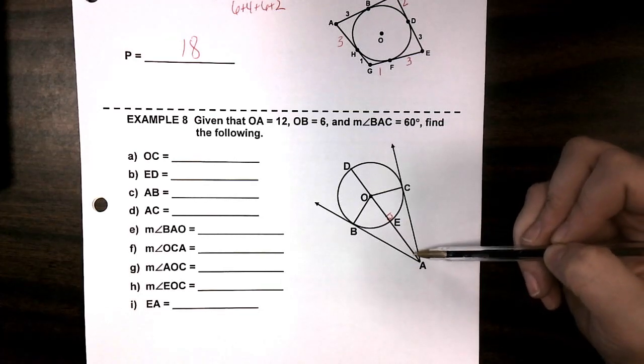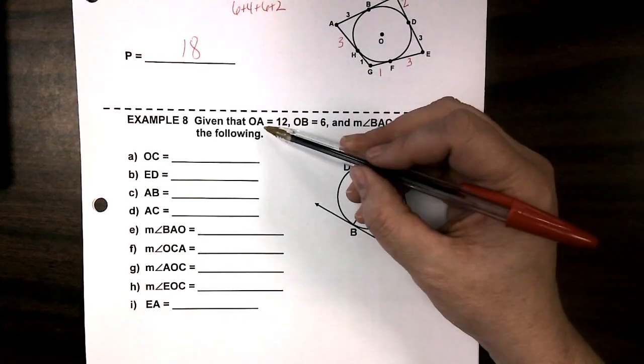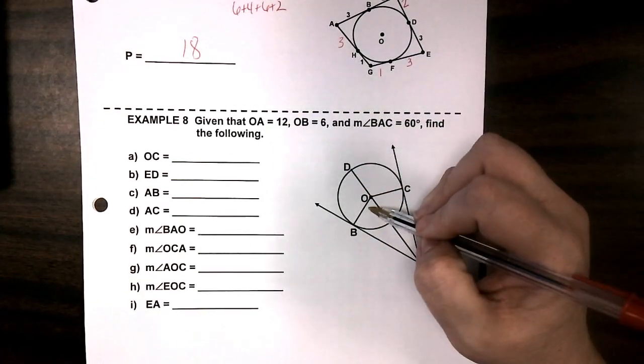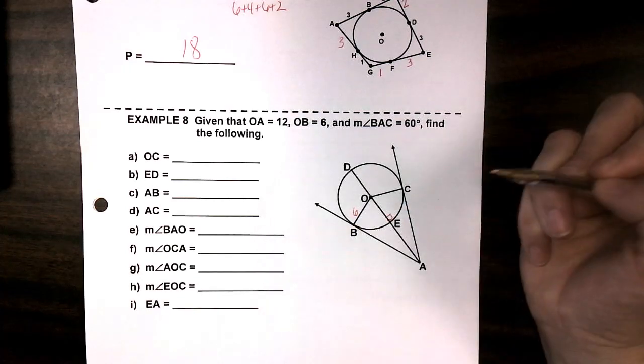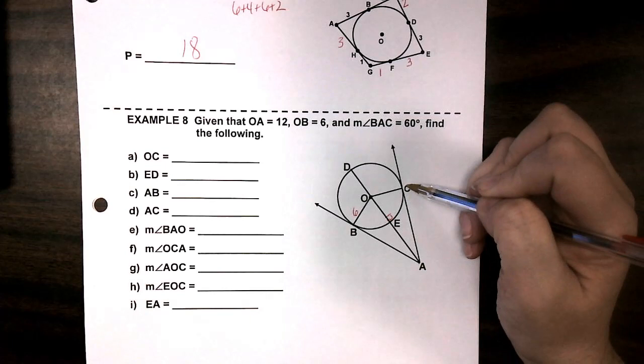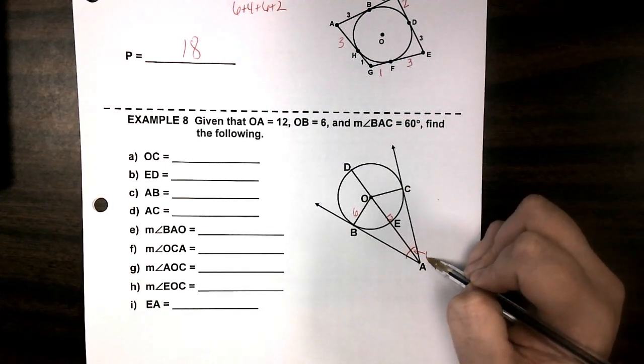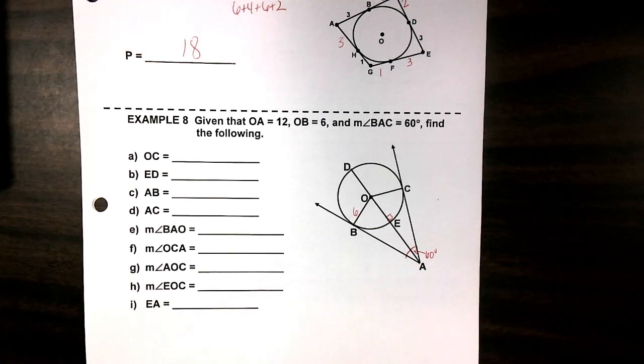It cuts it in half evenly, right? So that's just something we need to remember. So OA is 12, OB is 6, and then B to A to C, this entire big angle A is 60 degrees. So that's my given information.